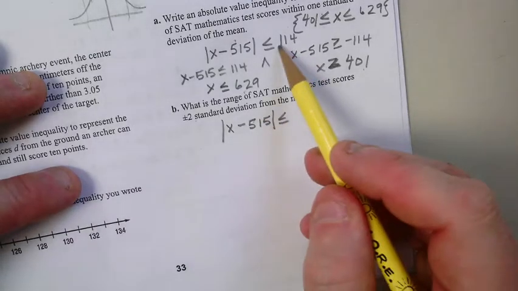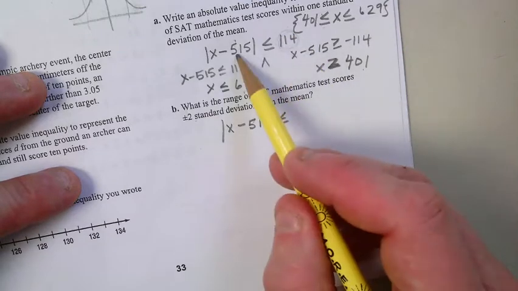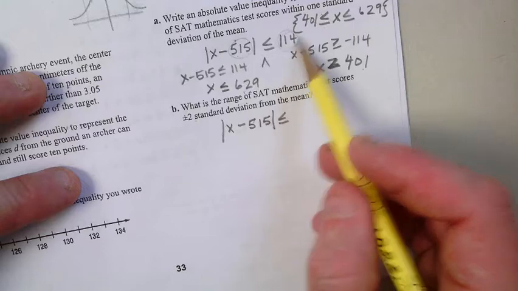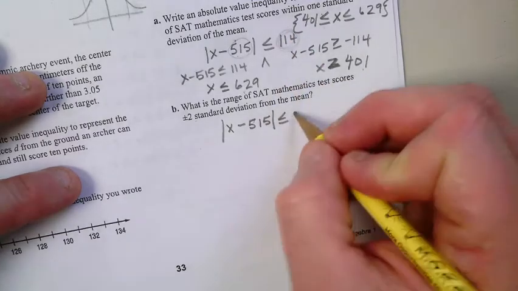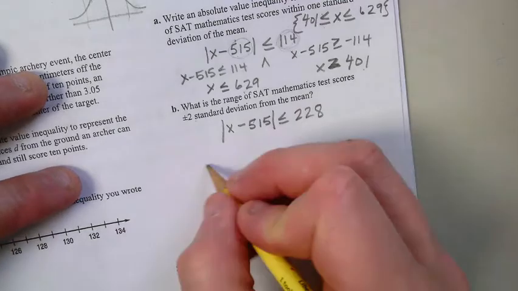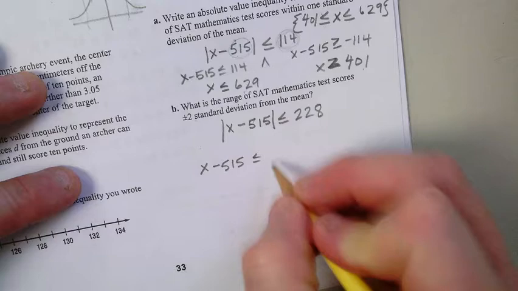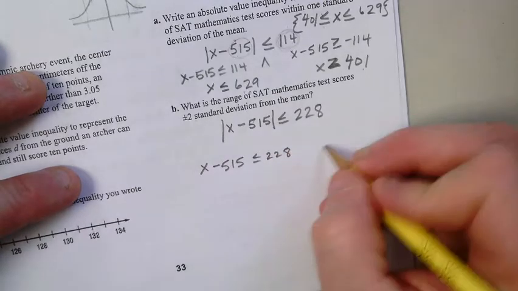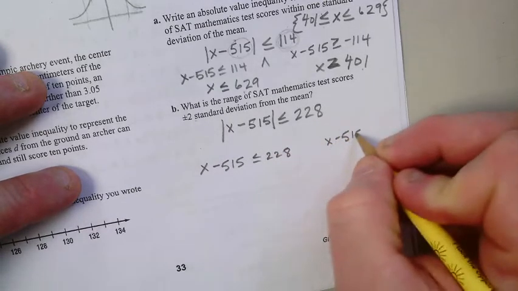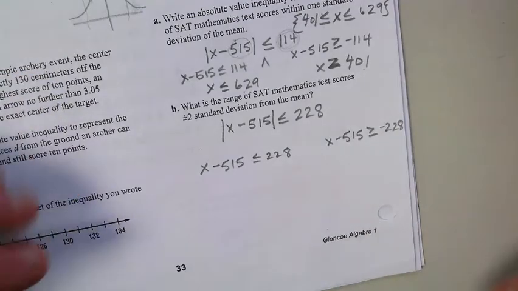Well, now no longer is my range 114 on both sides of the mean. It's now going to be double that much. So we have 228, okay? And so again, if we work this out, x minus 515 less than or equal to 228, x minus 515 is greater than or equal to negative 228, okay?